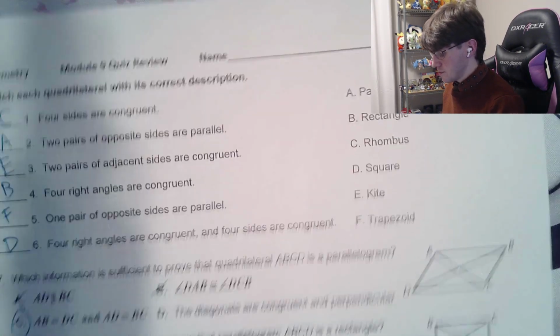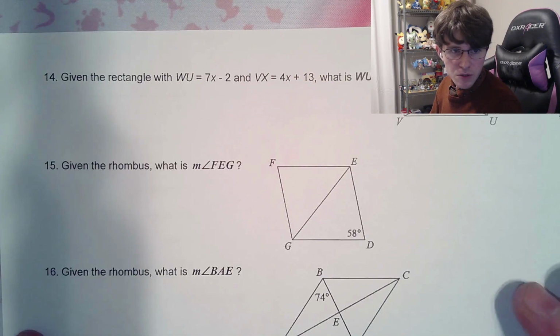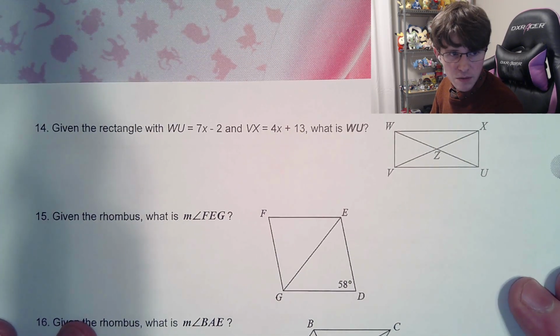Let's move on to the back side. So somebody was saying when I was doing these, I was going too fast. I feel like I was going too fast already. I'm going to slow down here.